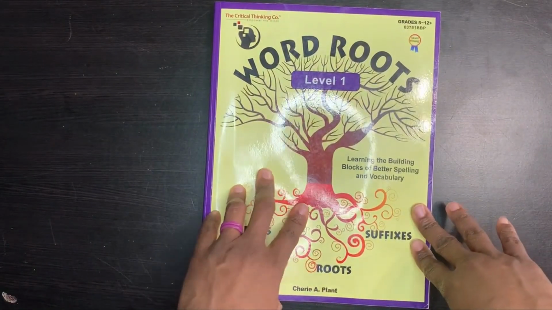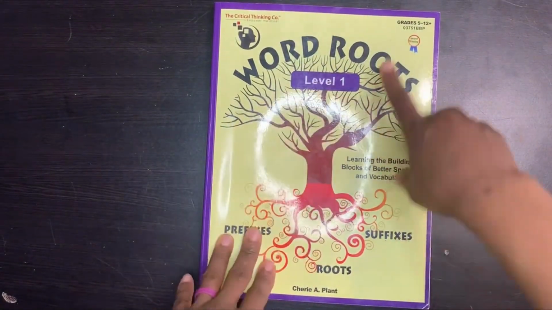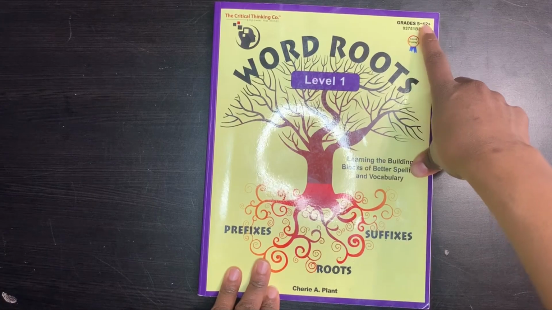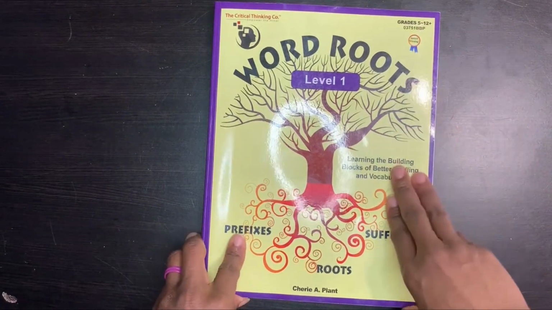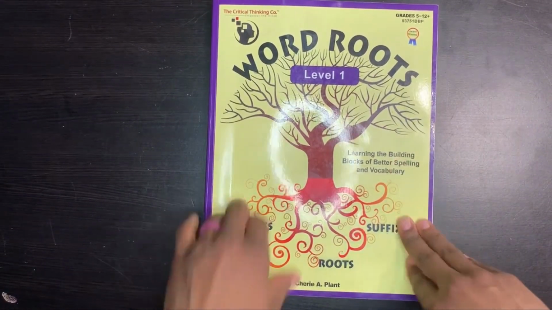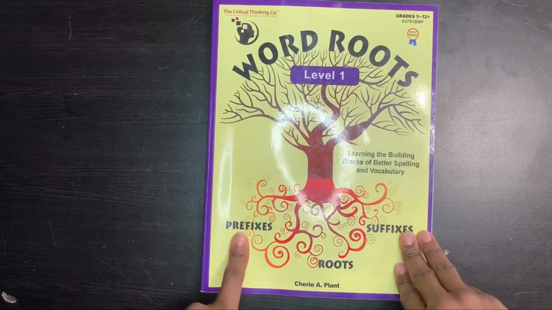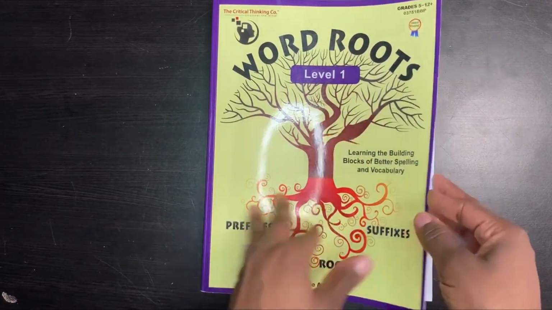Now we're going to go over Word Roots Level 1. It is for grades 5 through 12 plus. So ideally, this mama could be learning about some word roots myself. It's by the Critical Thinking Company. It works on prefixes, roots, and suffixes.